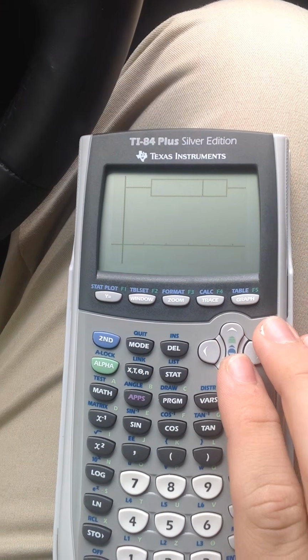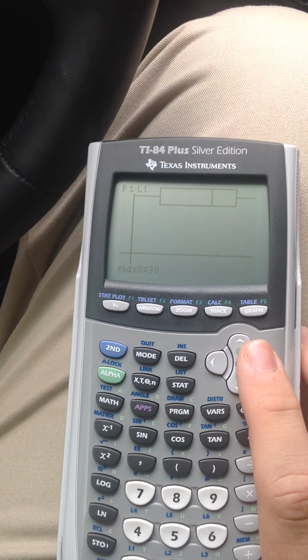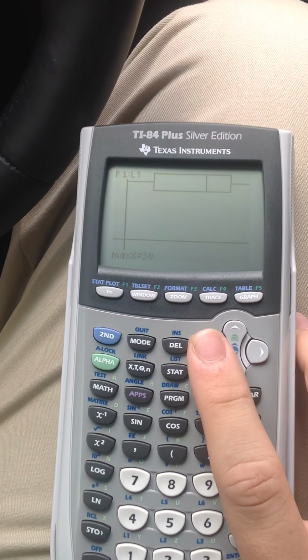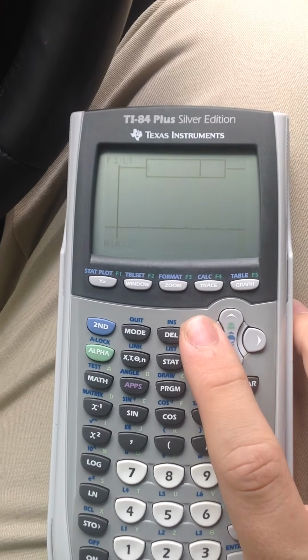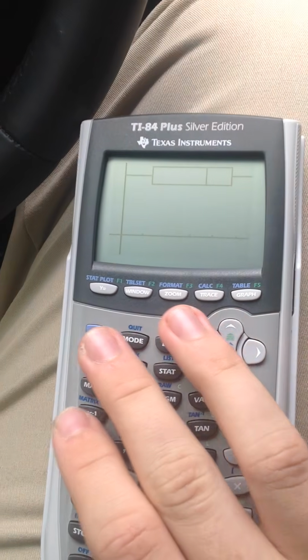Mode, graph. Okay, trace. Let's see. Max is at 30. Okay, so it's not outside the outlier. It won't show your outlier properly. Okay, that's fine. At least this one won't. So now you know this won't give you your outlier.